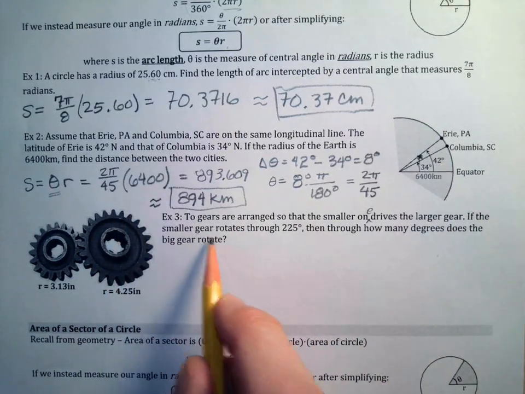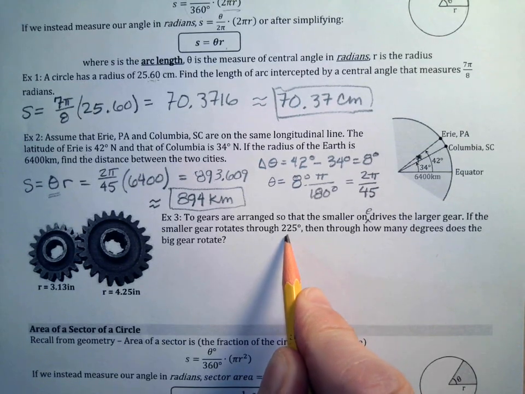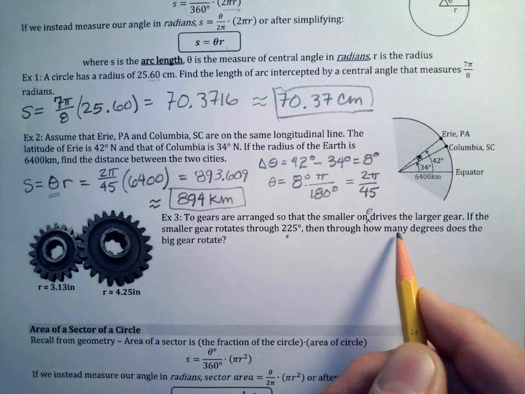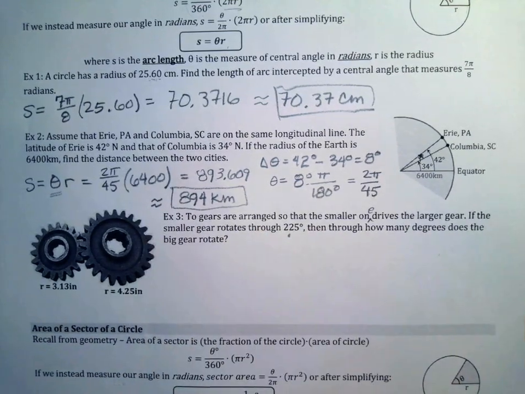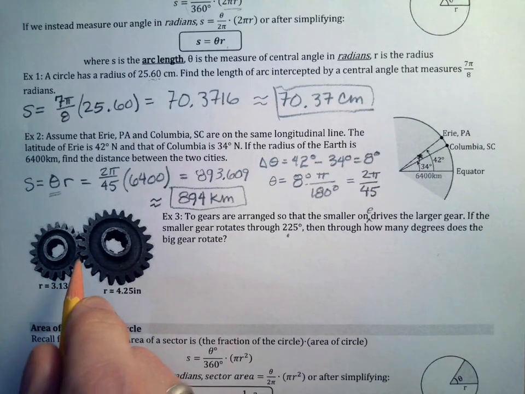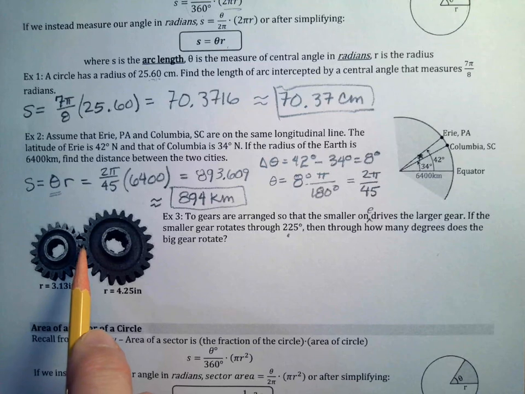All right, if the smaller gear rotates through 225 degrees, then through how many degrees does the bigger gear rotate? So let's just think about gears, and instead of angles, think about how far.